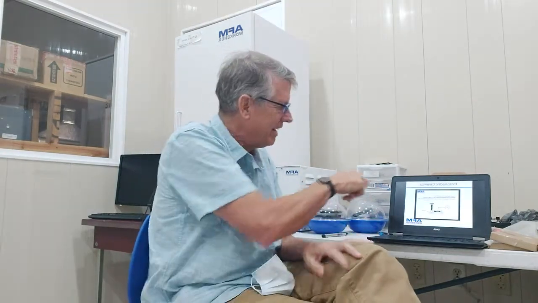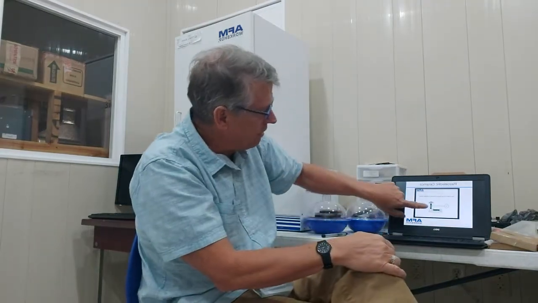So anyway, then we can put a Z ceramic here to move the sample. The sample's up here at the top. So now we can go up and down. So we can go X, Y, and Z. It's a very simple device.